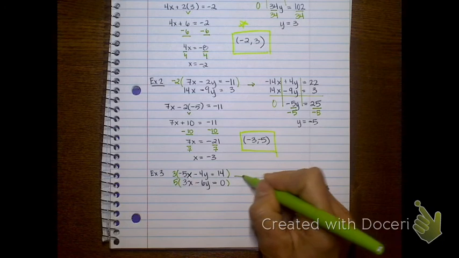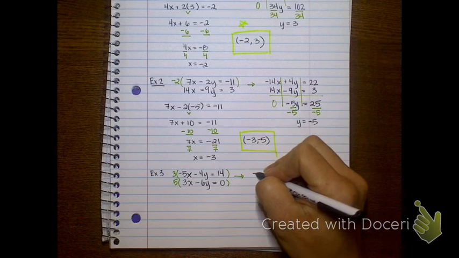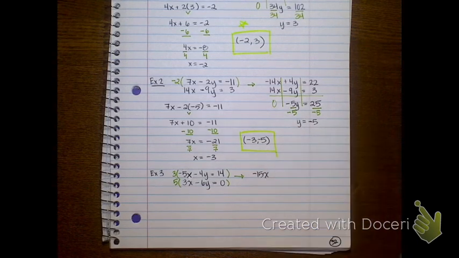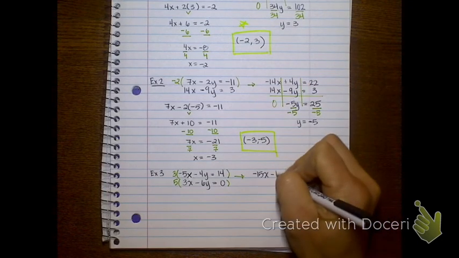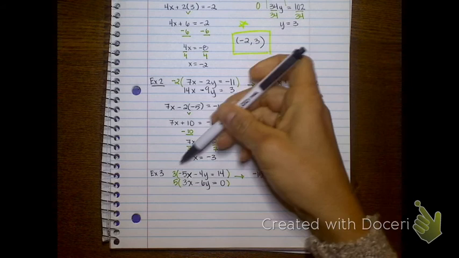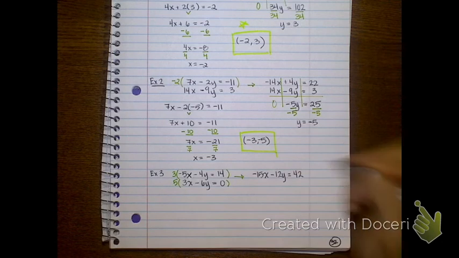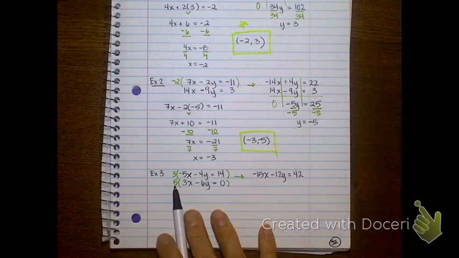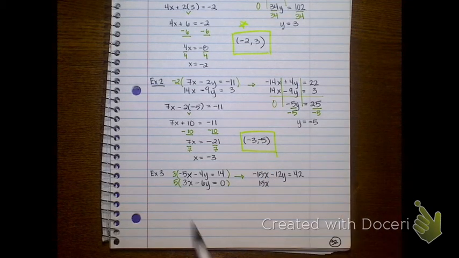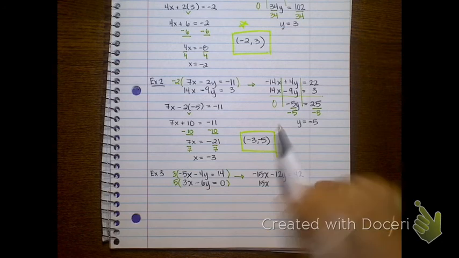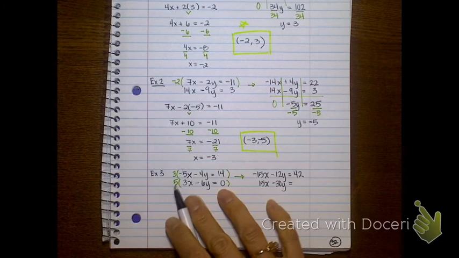So I don't want to change their sign, okay? So let's go ahead and rewrite both of the equations. Okay, what's 3 times negative 5? And there's an x there. What's 3 times negative 4y? Negative 12y. What's 3 times 14? Where are my calculator people? 42. Okay. Next one. 5 times 3x. 15x. 5 times negative 6y. Negative 30y. 5 times 0.